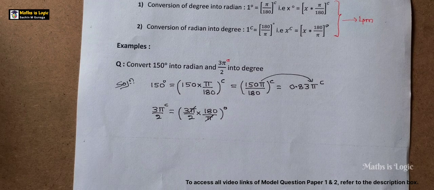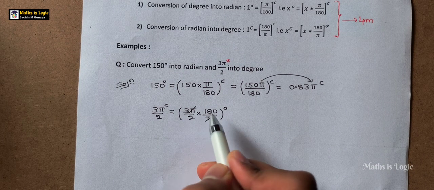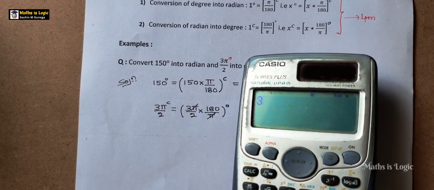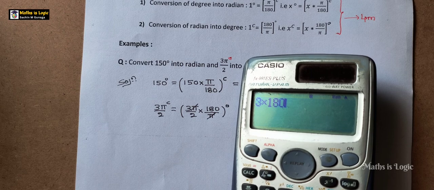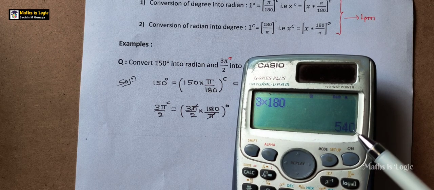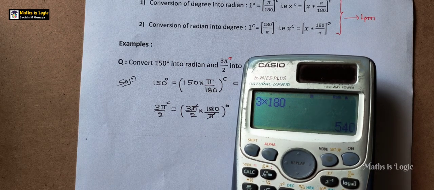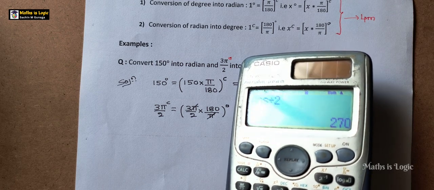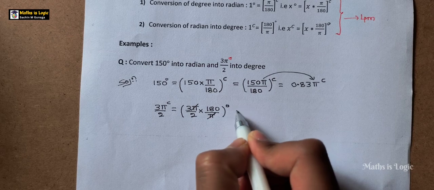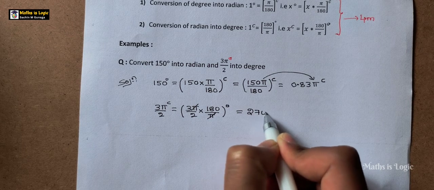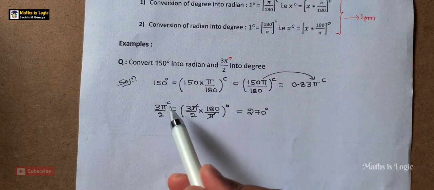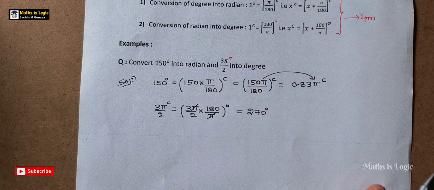Next, for the remaining value, just use the calculator. 3 into 180, how much? 540 divided by 2. So what is the answer? 270 degree. So directly right here, 270 degree. This is how we are converting degree into radian and radian into degree.